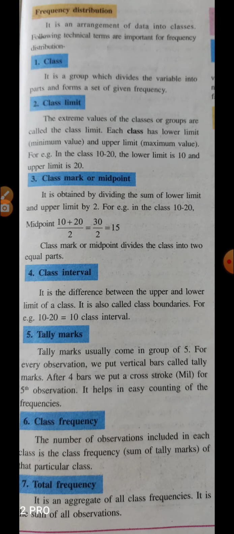And the next important thing is the calculation of quartiles as per continuous series, or when the data is arranged into classes.